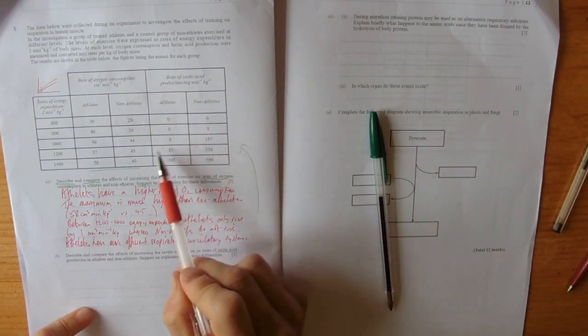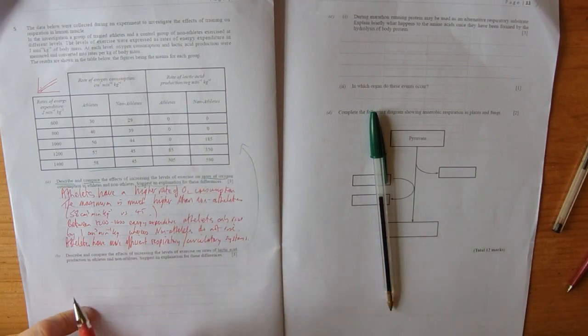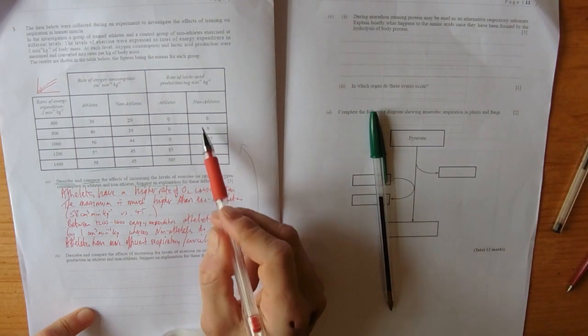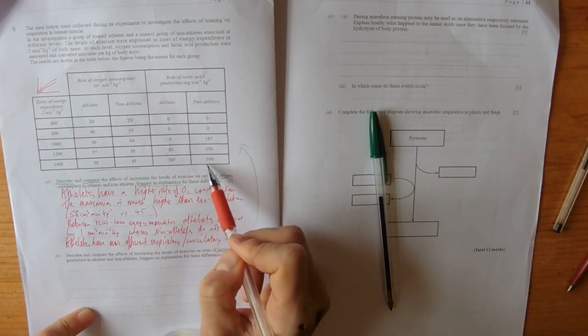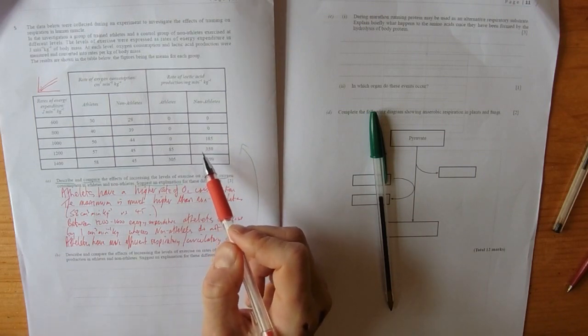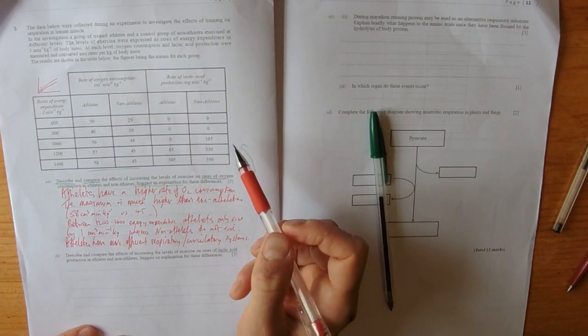And then we're doing the same job for the lactic acid, and we go, right, well, non-athletes produce more lactic acid, and they do it earlier than the athletes. So they're the two major points there.